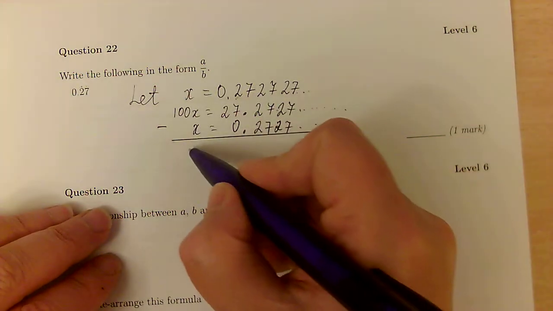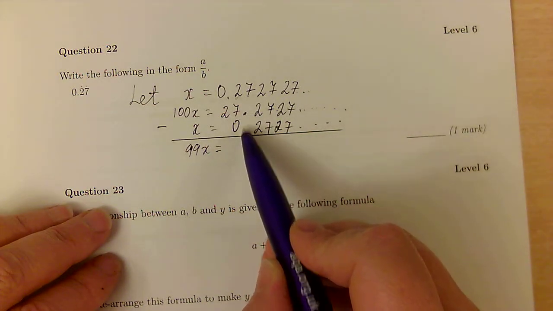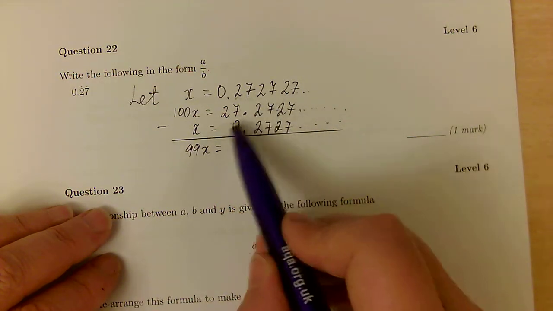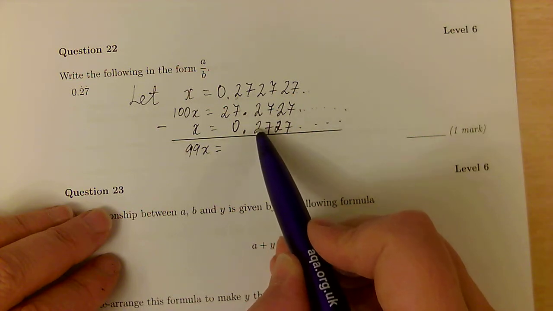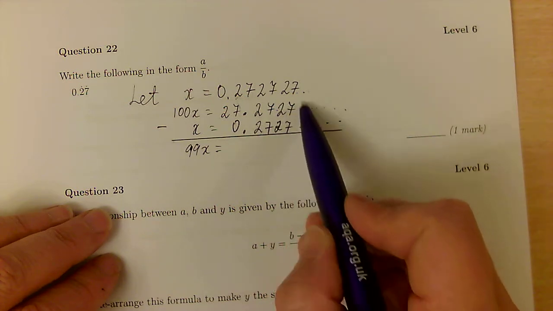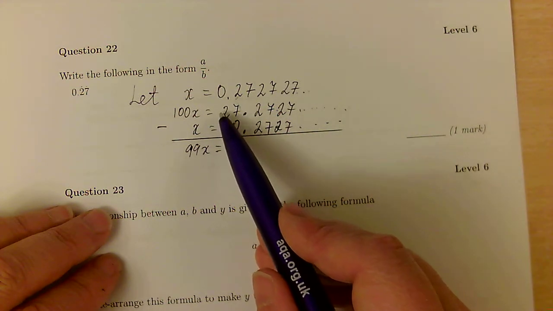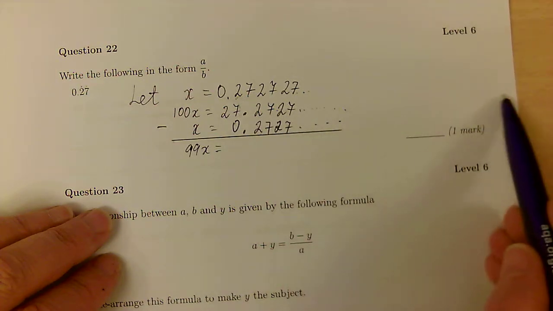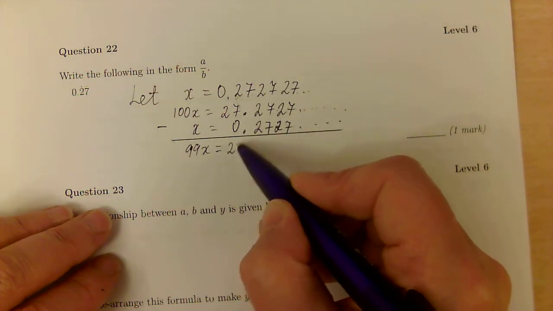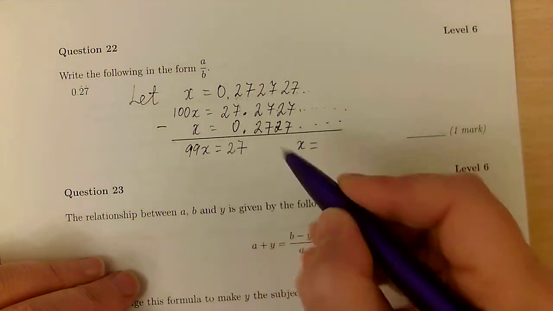All right, so what we are going to do now, we are going to subtract one equation from another. 100x minus x is 99x equals, and then you see when you moved two digits of repeating pattern over the decimal point, the digits line up, and when you subtract them from each other, you always will be subtracting 2 from 2, 7 from 7, 2 from 2, 7 from 7, and it's infinite number of times. Don't worry about losing these 2s and 7s. There are infinite number of those, so when you subtract all of them, you will be left only with 27.